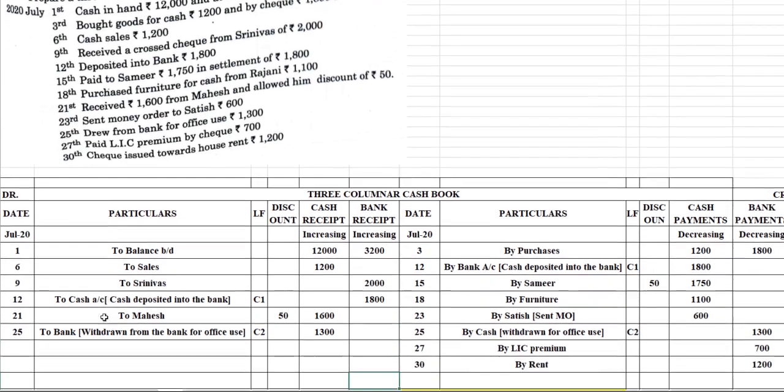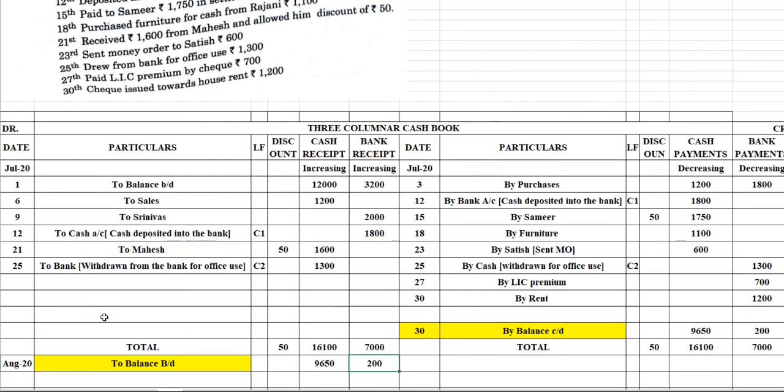That is why we were getting the difference. Now we can see that we have got that difference here. Okay, this one, 7000 rupees minus 1800 minus 1300 minus 700 is 2000 rupees. Now we got the problem solved.